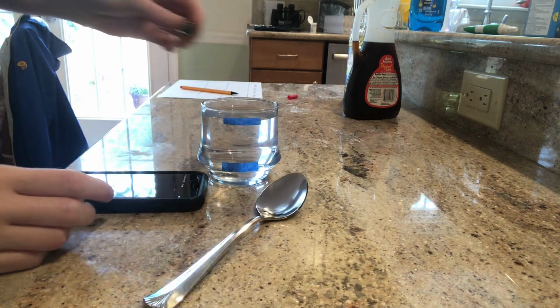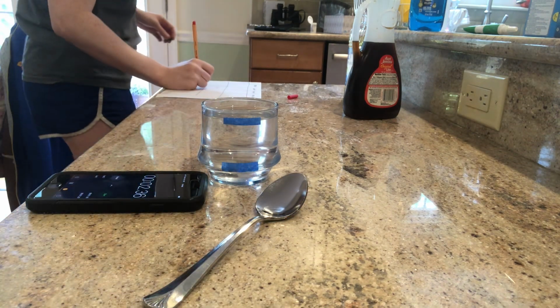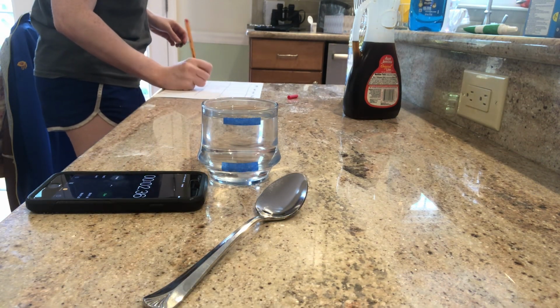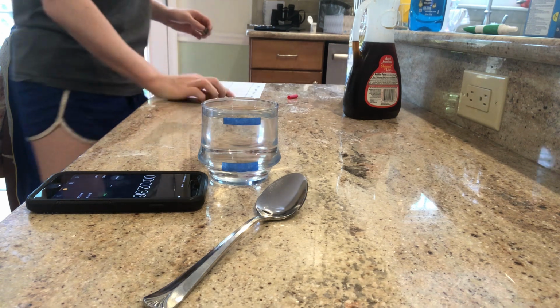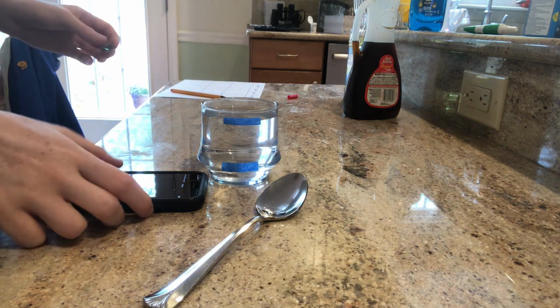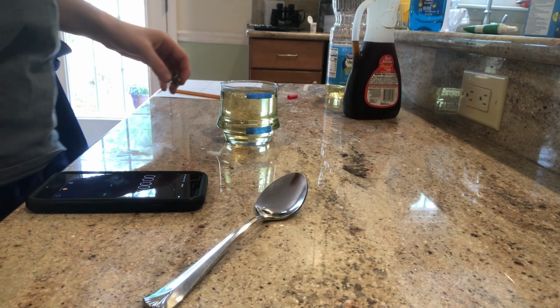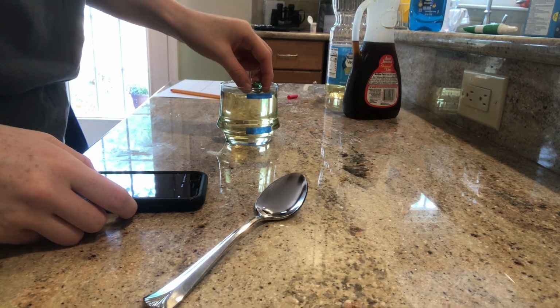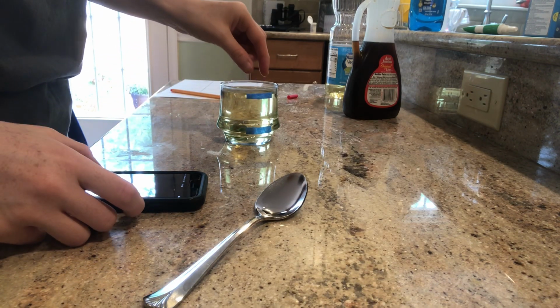So I did 3 trials of each. And it's important to note that fluids resist relative motion of immersed objects through them, as well as motion of layers with different velocities in them. So as the experiment continues, we can see that. So here's the next one. This is the oil.